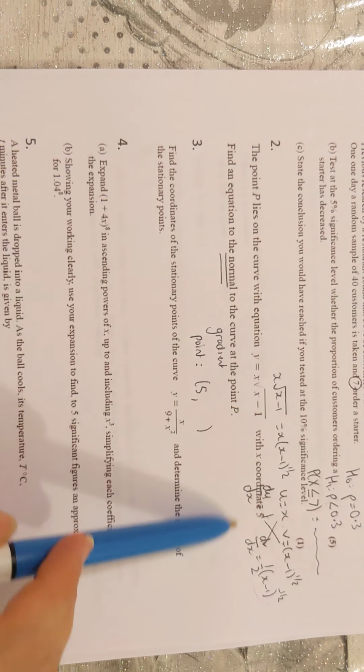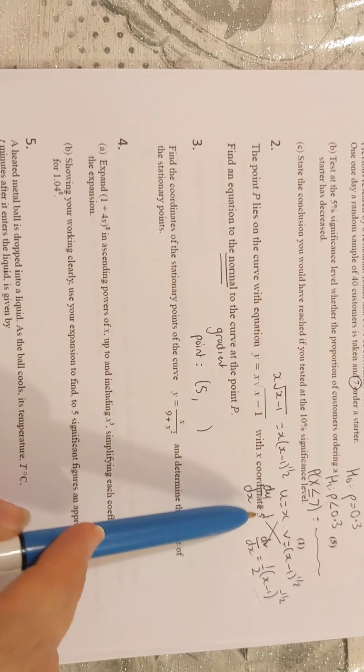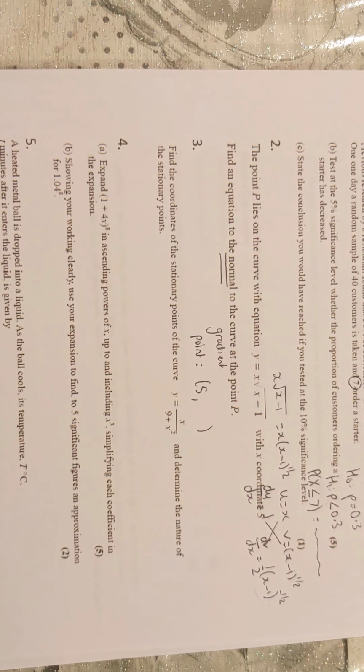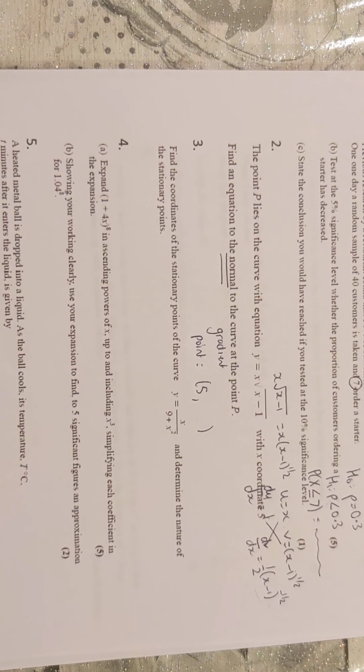So that's going to give you dy by dx. To work out the gradient, therefore, of the normal, if you put 5 into dy by dx, that's going to give you the gradient of the tangent, which we do need, but that's not the actual gradient, that's just the gradient of the tangent. You then need to make it perpendicular to that to get the gradient of the normal.